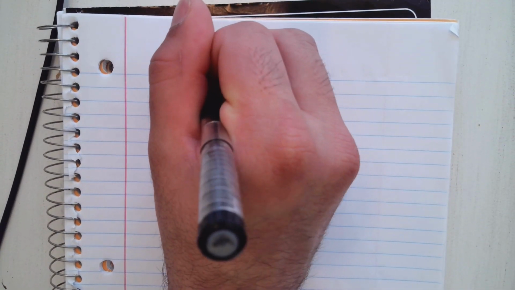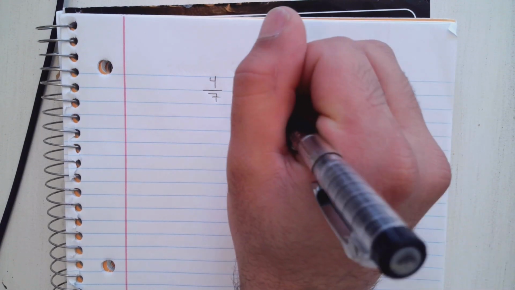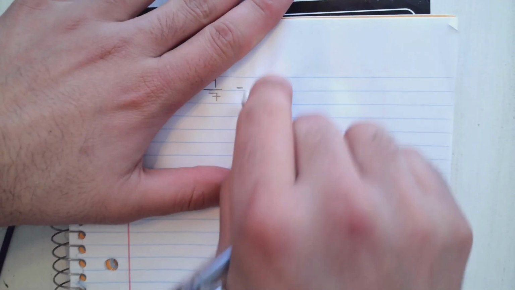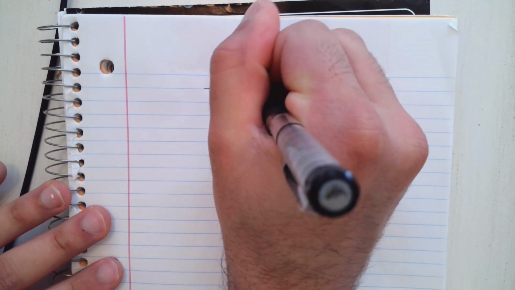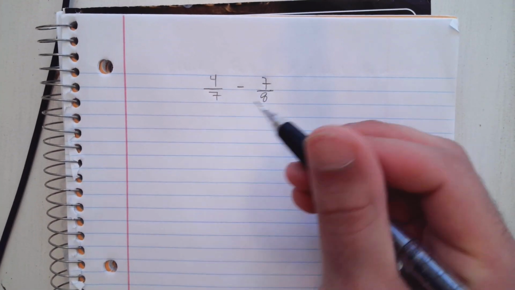Okay, so we are going to practice subtracting fractions with different denominators. Okay, good. So let's start off with an example. Let's say we have 4 over 7 minus 7 over 8. Okay, so we have a different denominator, so what's our first step to subtract these fractions?